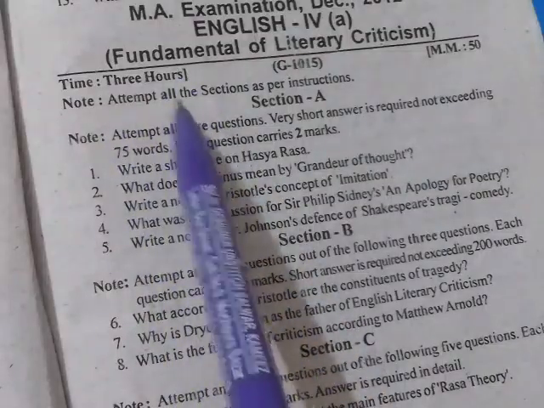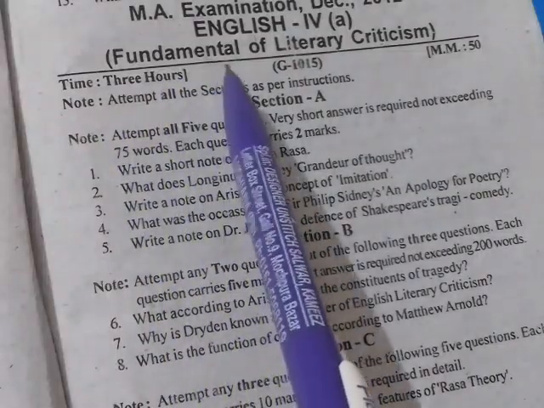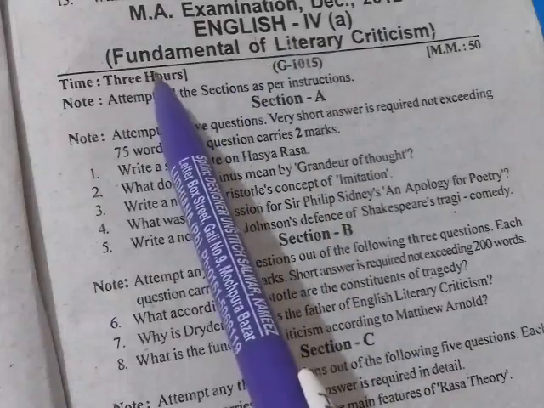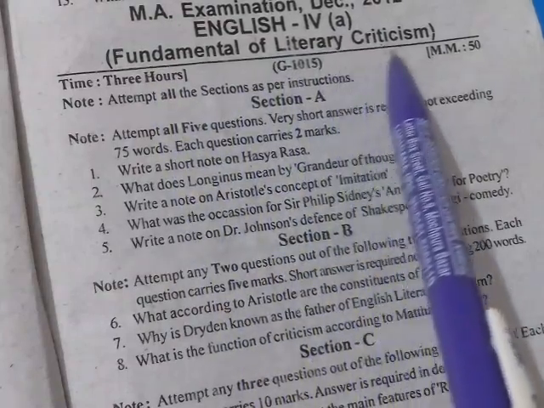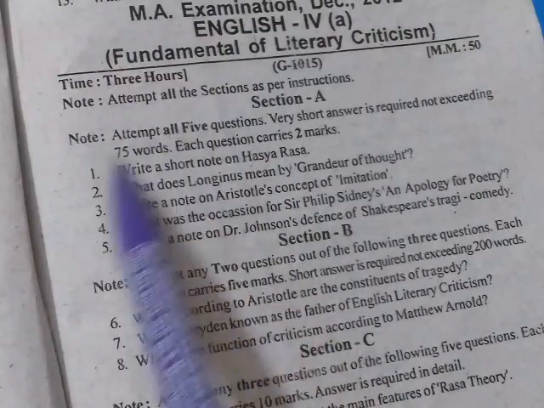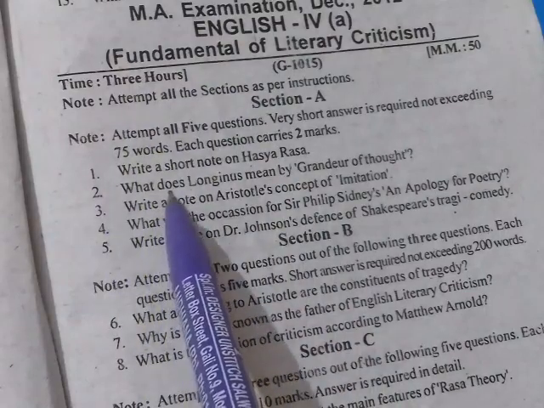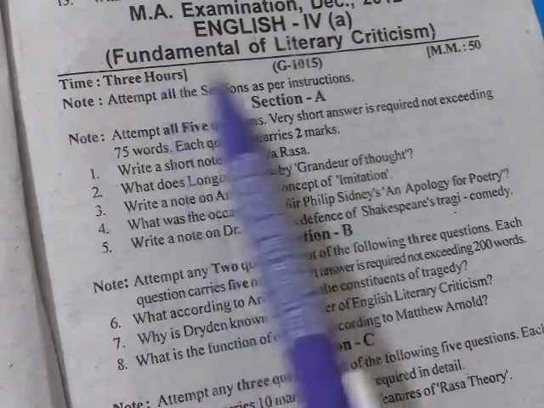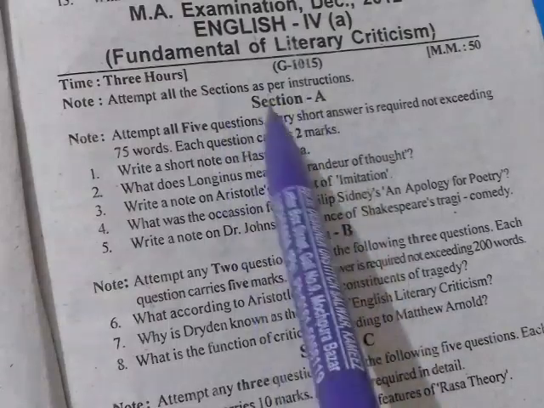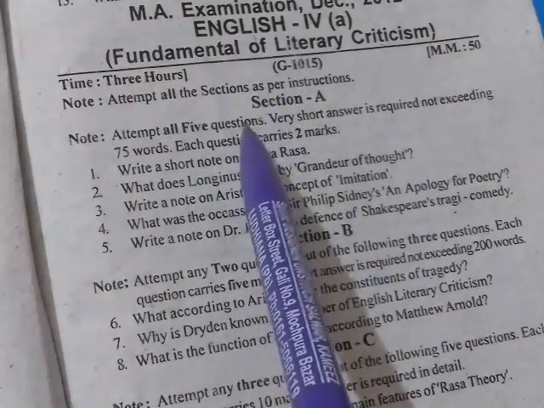So once again I am with your new question paper of Fundamentals of Literary Criticism. Just have a look at what kind of questions were asked last year related to this paper, and again the examination pattern will be the same.